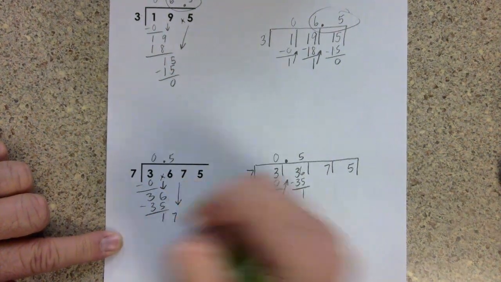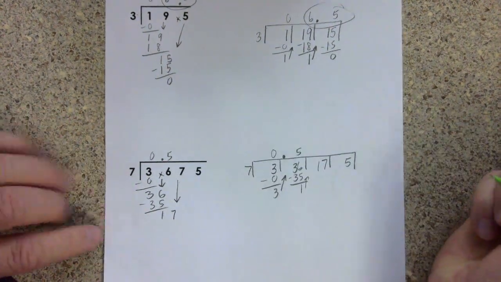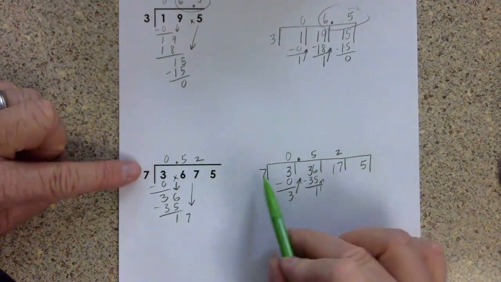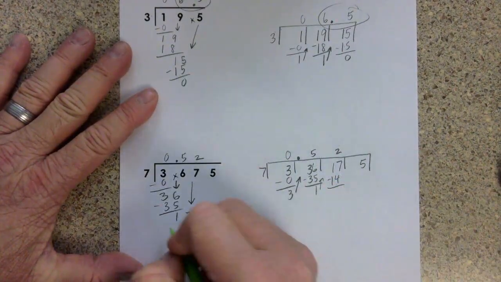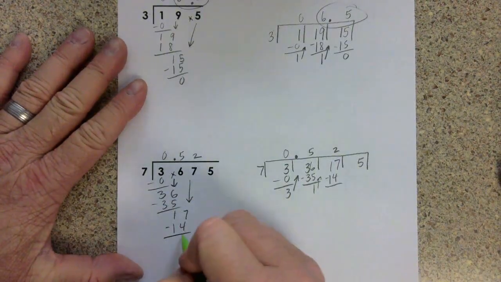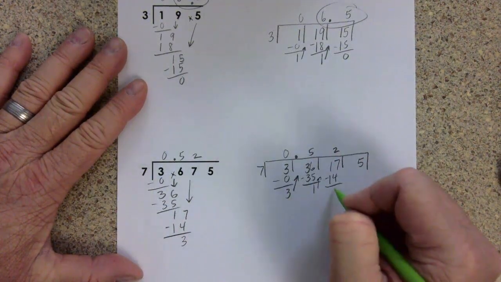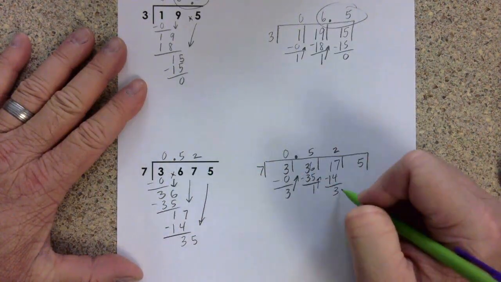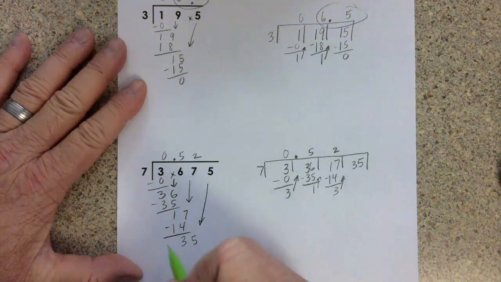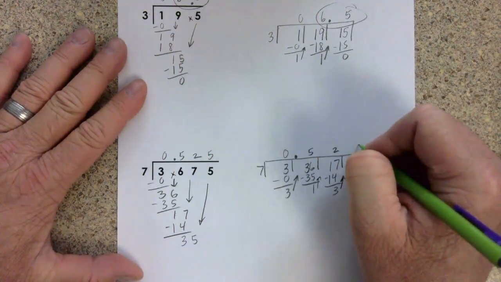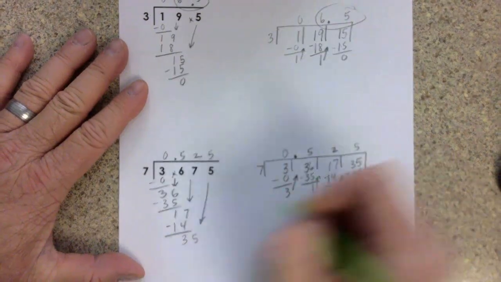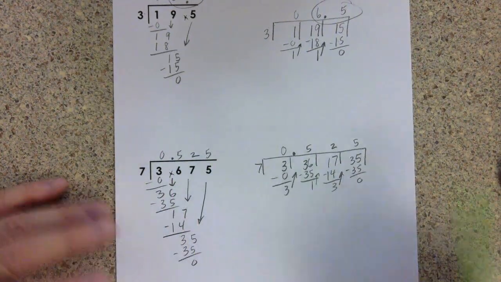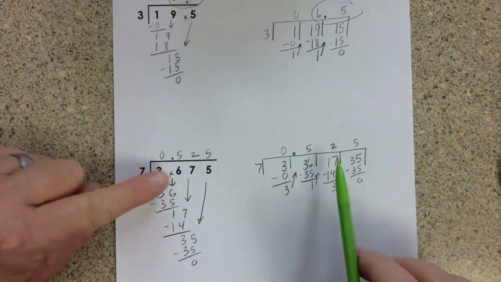36 minus 35 is 1. Here we're going to bring the 7 down. Here we're going to bring the 1 up. 7 can go into 17 2 times. 2 times 7 is 14. 17 minus 14 is 3. Bring down the 5. Bring up the 3. 7 can go into 35 5 times. We get our remainder of 0. So our answer is 525 thousandths. And we got the same both ways.